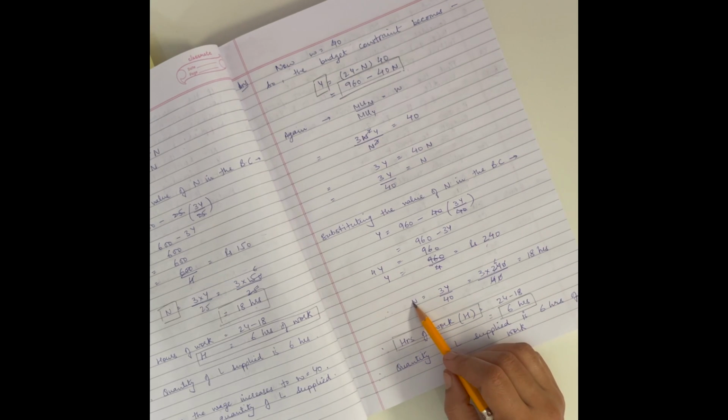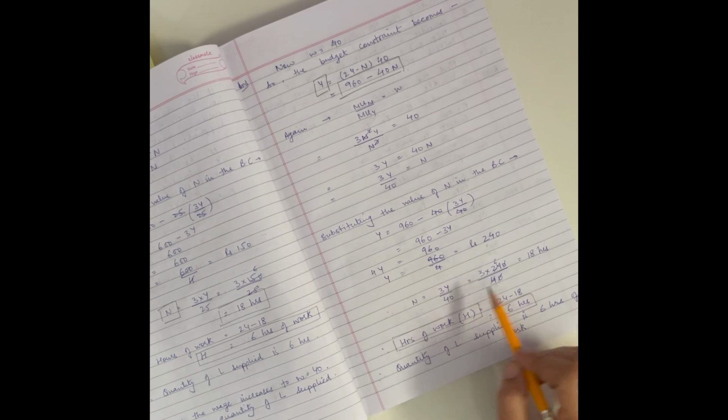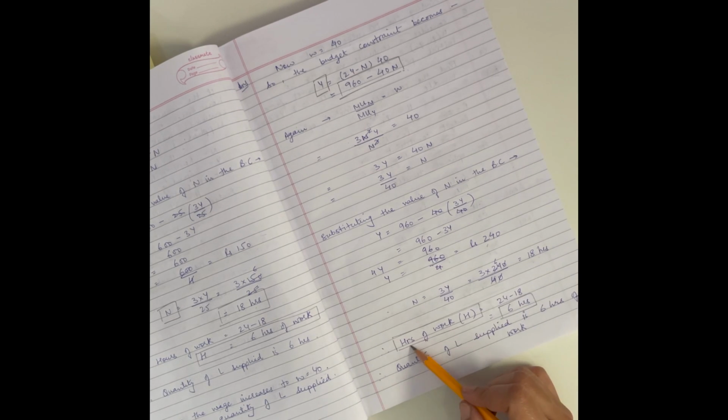However, my hours of leisure is 3y divided by 40 in this case. So 3 into 240 divided by 40. I again get the same hours of leisure, which is 18 hours. I substitute that value into hours of work, which is 24 minus 18. I get 6 hours. So my quantity of labor supplied in this case also is 6 hours of work.